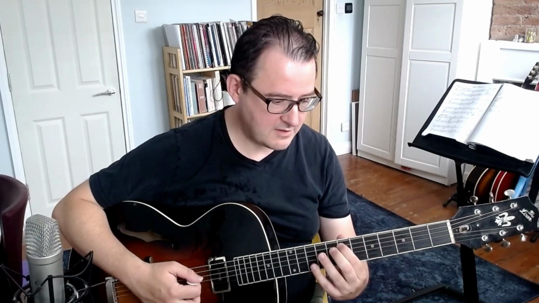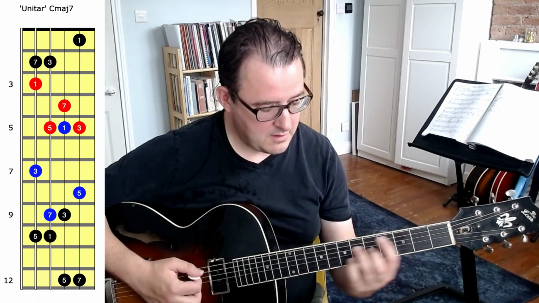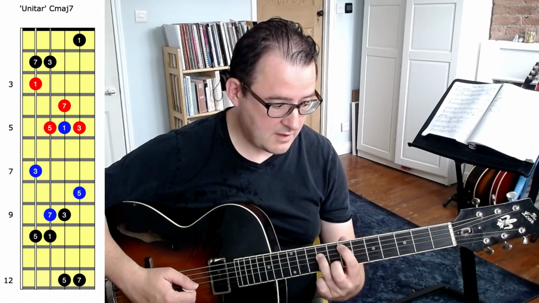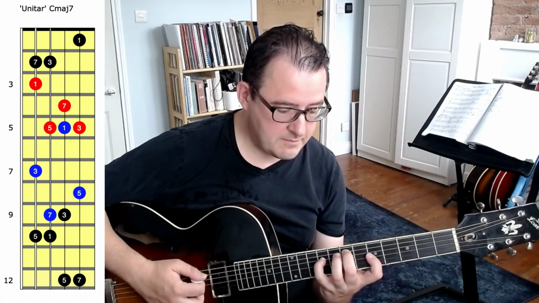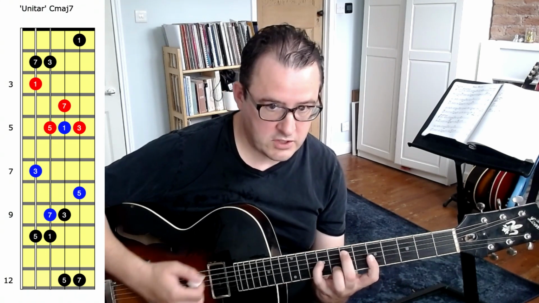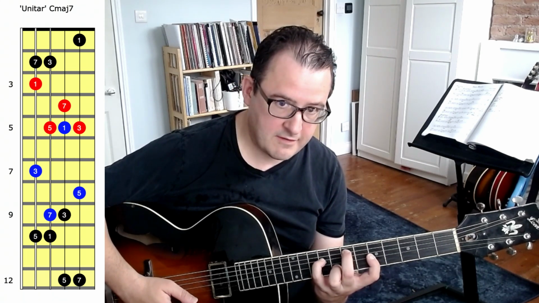The next operation is inversion. This uses the unitar idea. So, each of these notes is going to move up to the next chord tone along the string. Root to 3rd. Okay? 5th to 7th, or to B. Okay. 7th to 1, to root, 3rd to 5th. So next inversion. Right, now we have 3rd, 7th, root, 5th.